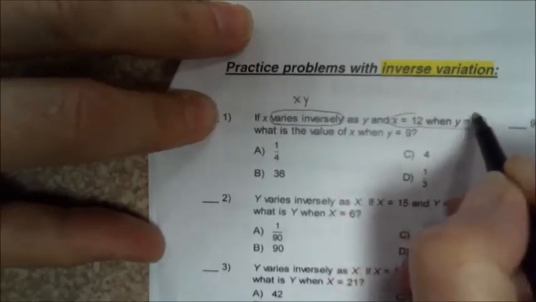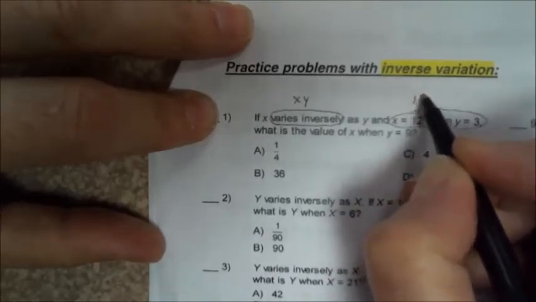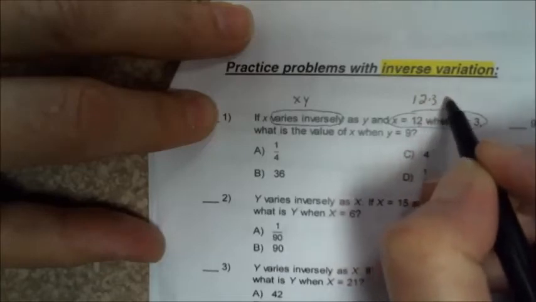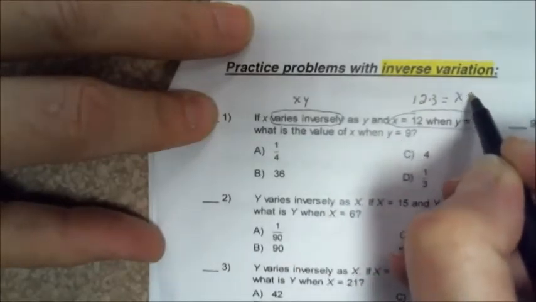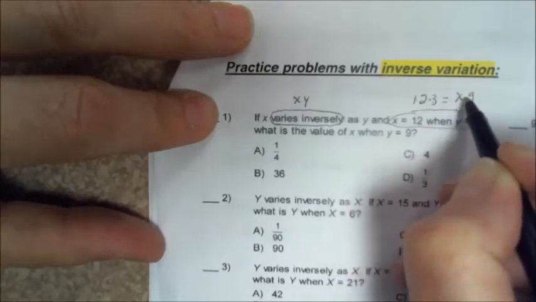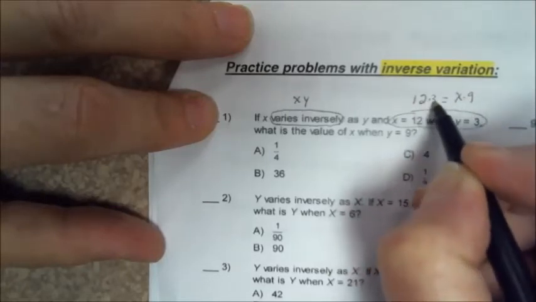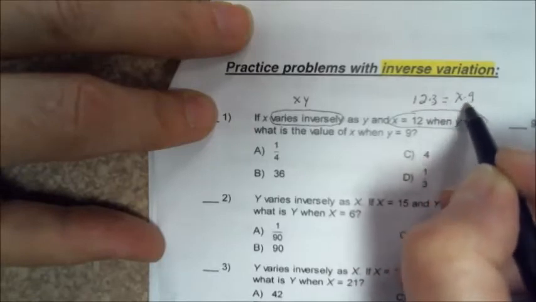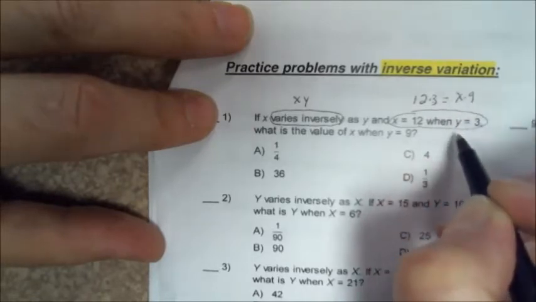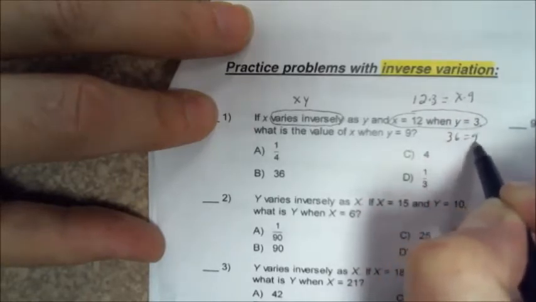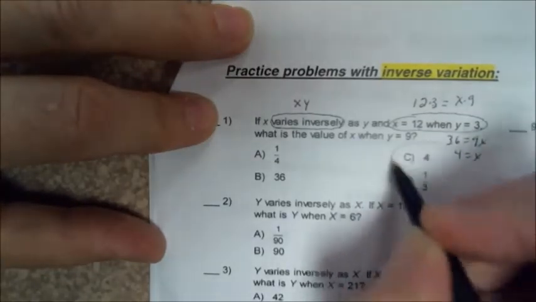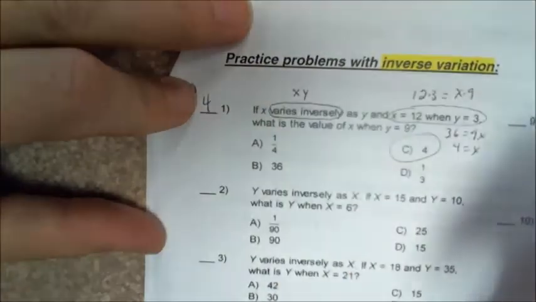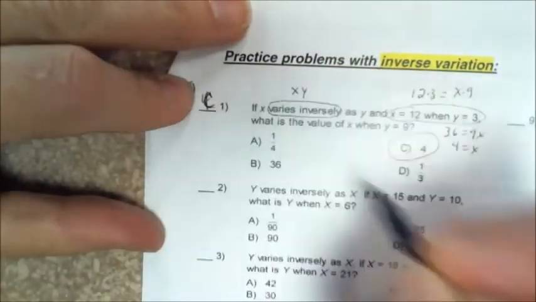Well, x is 12 when y is 3. So 12 times 3 is equal to, find x when y is 9. 12 times 3 equals x times 9. Well, 12 times 3 is 36. Divide both sides by 9. So this says 36 equals 9x. 36 over 9, 4 equals x. So that would be option C, which is 4.